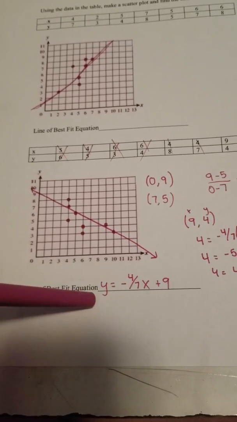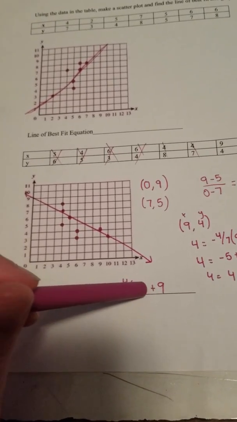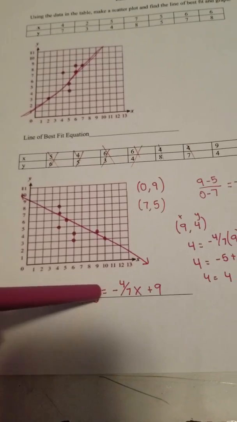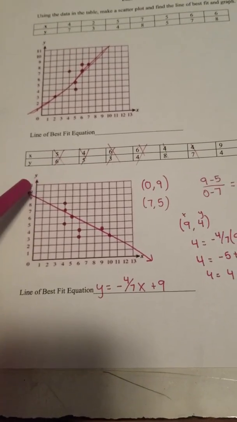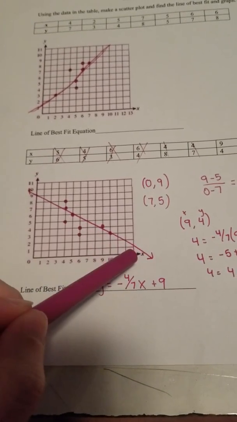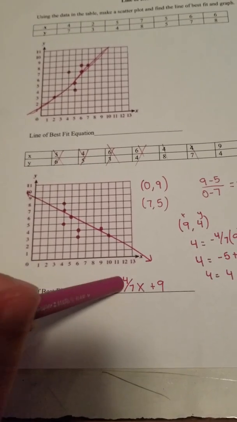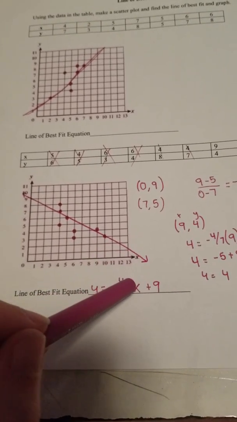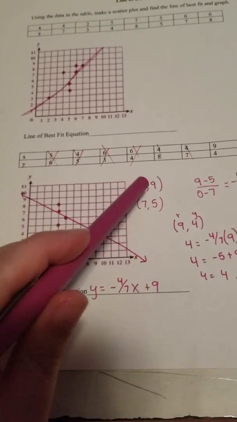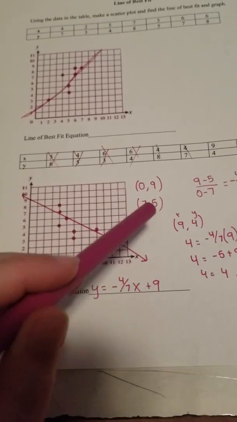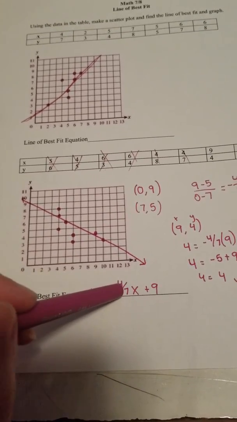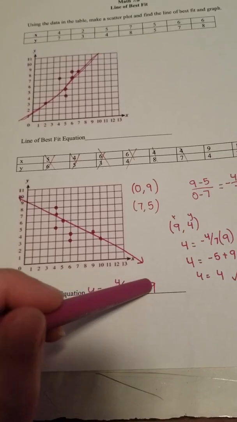The line is still an equation, so it's y equals mx plus b. I'm going to write my y equals, and I know immediately if I read left to right, it goes down. That is a negative correlation. I'm going to go ahead and put a negative there. And then I'm going to put x plus my y-intercept I already knew was 9. So I have y equals negative something x plus 9.